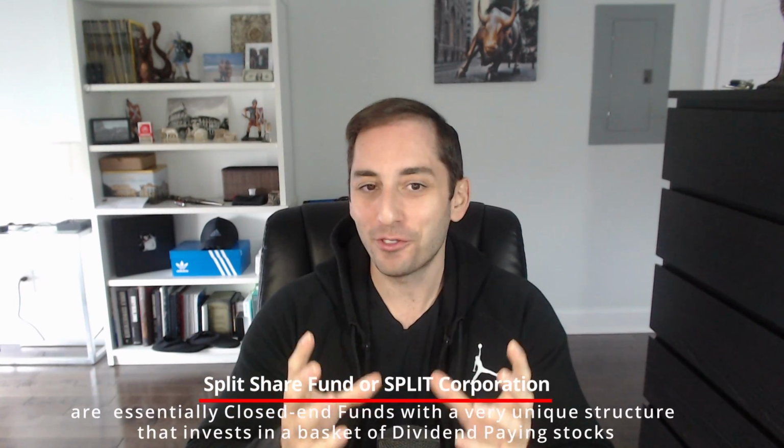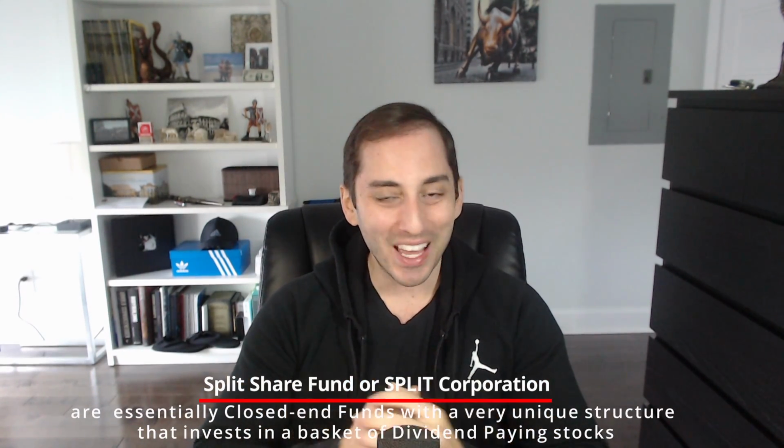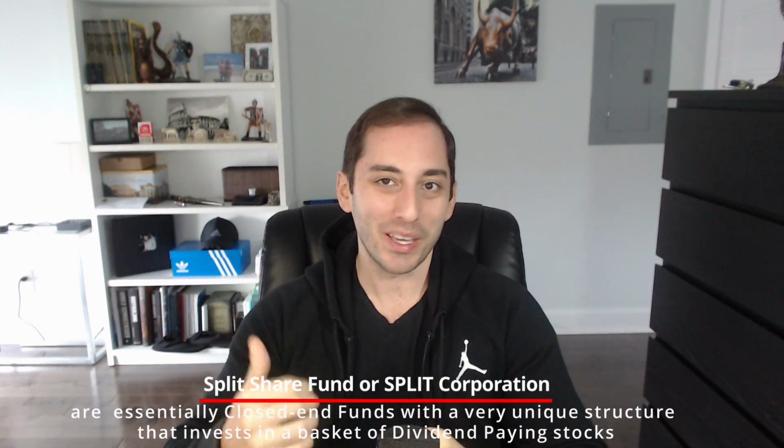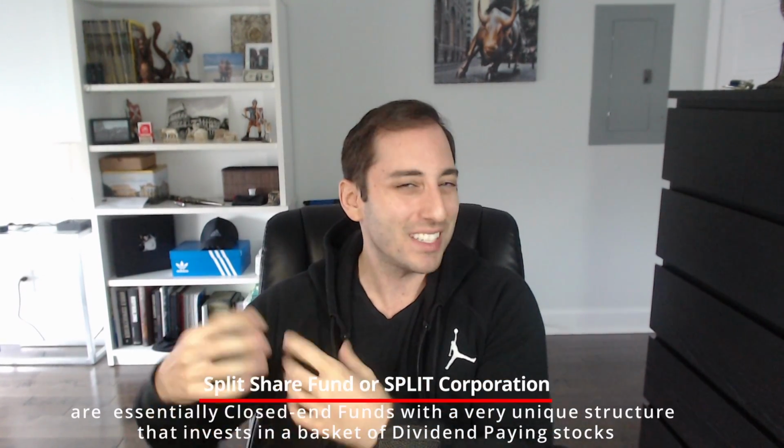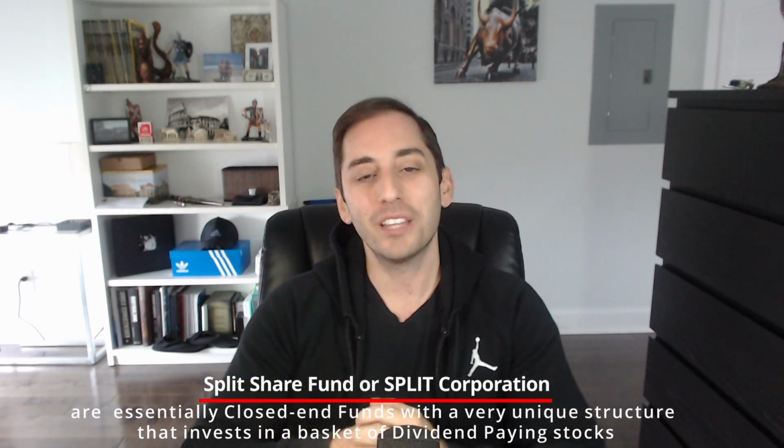So a split share fund or a split corporation is essentially a closed-end fund with a very unique structure that invests in a basket of dividend-paying stocks. The number of stocks, the theme or the sector of the stocks inside the portfolio can vary greatly from fund to fund. There are some split funds out there that have 15 stocks, some that have over 25, and even some that only have one stock or one company. Furthermore, there are split funds that are sector diversified and some that are non-diversified. A non-diversified fund would be a fund that only holds financial stocks, for example, like banks and life insurance. It's just one sector in the fund, so it's not diversified.